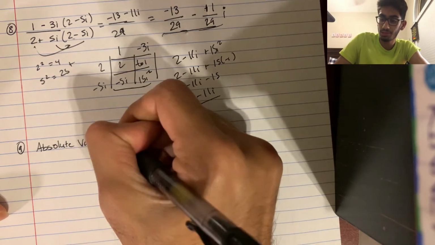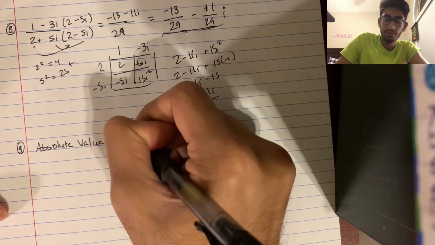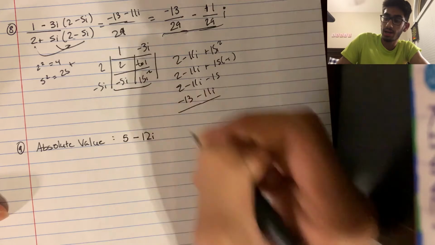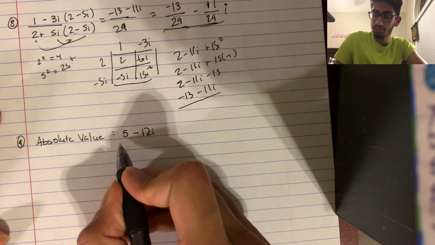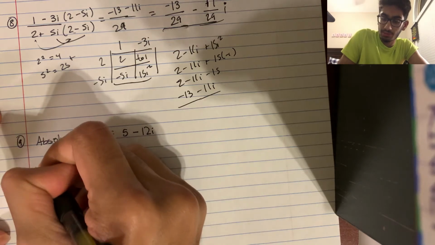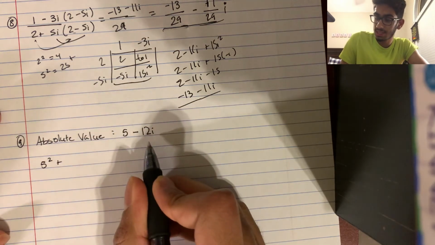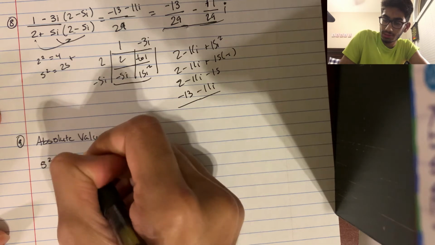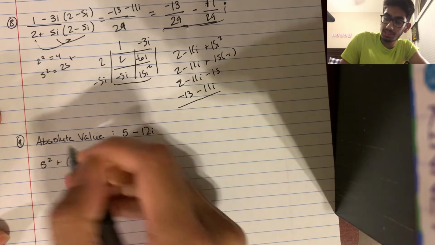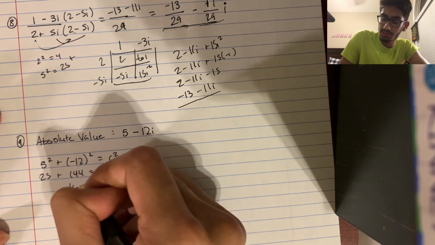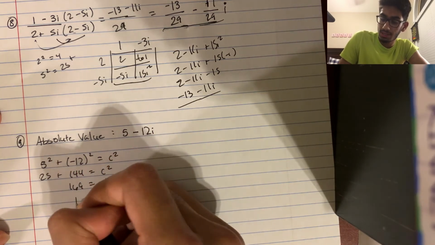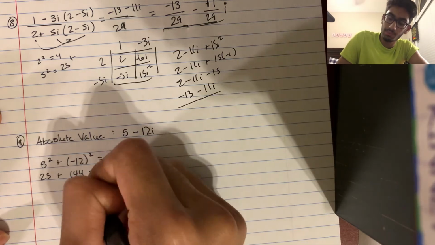Find the absolute value of 5 minus 12i. So what we want to do is basically the Pythagorean theorem. You would take the first term and square it: 5 squared plus, take the second term, negative 12, and square it. And that's going to equal our c term. So 25 plus 144 equals c squared. 169 equals c squared, and that equals 13 equals c. And always take the positive.